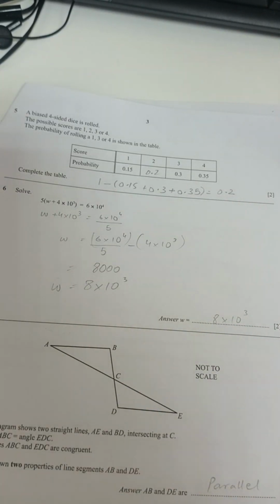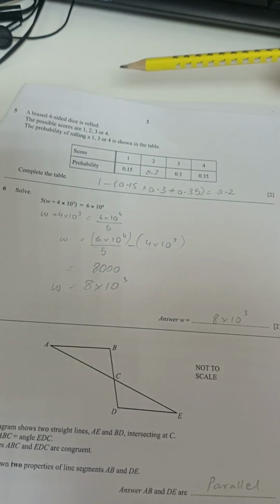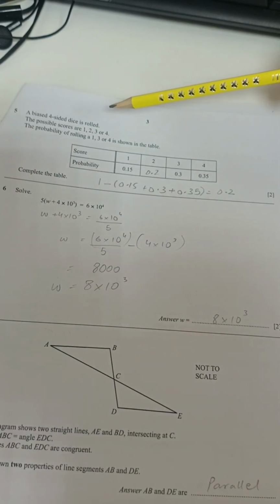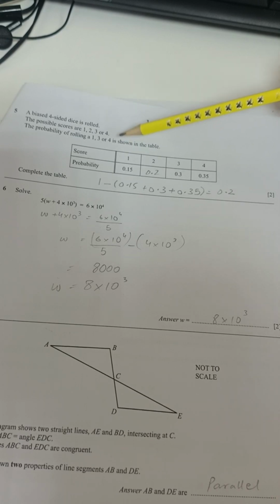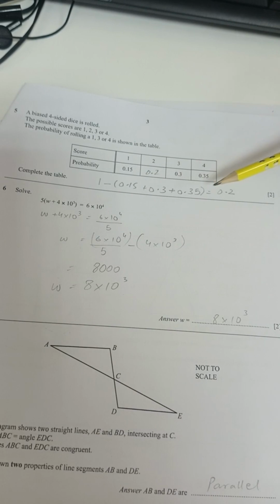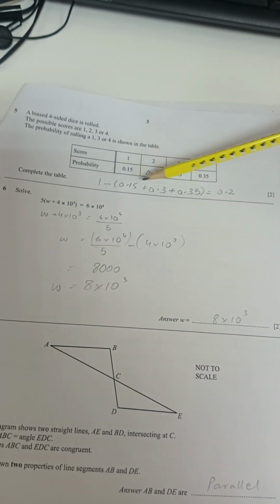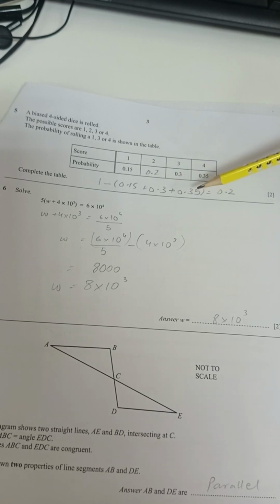Coming to question number 5, which says that a biased four-sided dice is rolled. The possible scores are 1, 2, 3, or 4. The probability of rolling a 1, 3, or 4 is shown in the table. So you have to complete the table. How can you get the probability? If you add all the values and subtract it from 1, you'll get 0.2, which is the missing value.